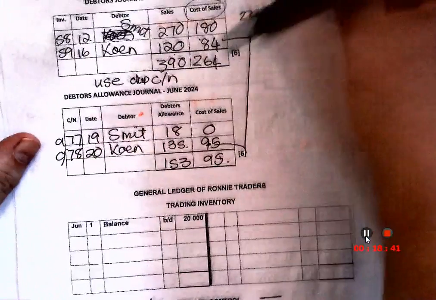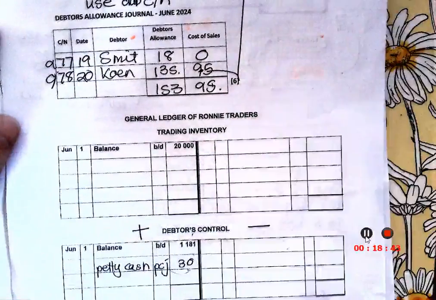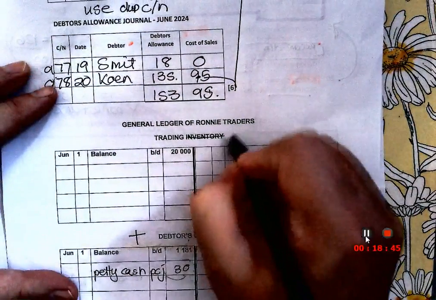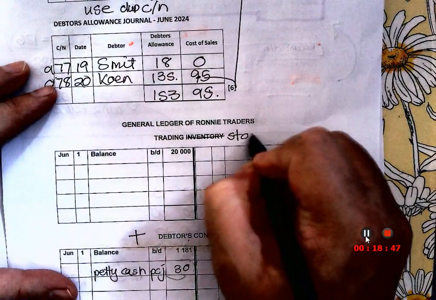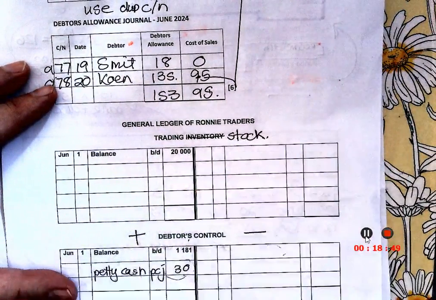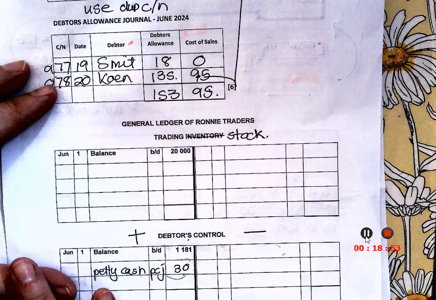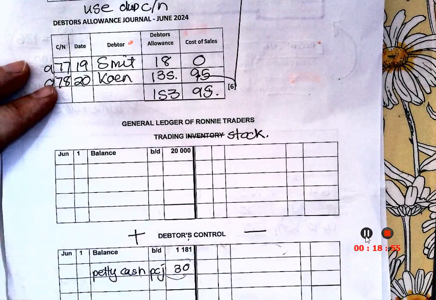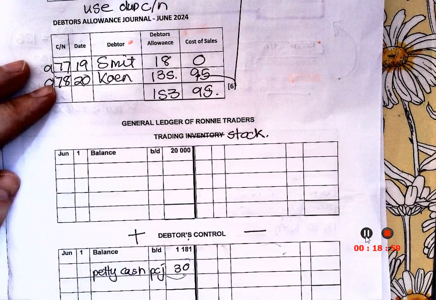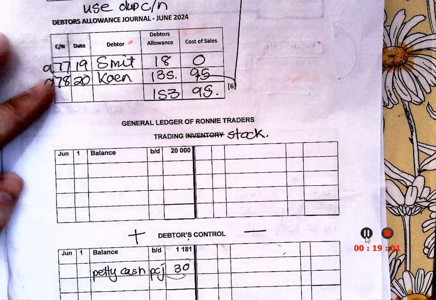So, next, trading inventory. We don't use the word trading inventory. What do we use? Trading stock. So don't get confused. Okay? Remember I told you this was actually a task given from the district. Okay? So sometimes in papers they use different words. Remember, if you go into a business, every business does their own books.